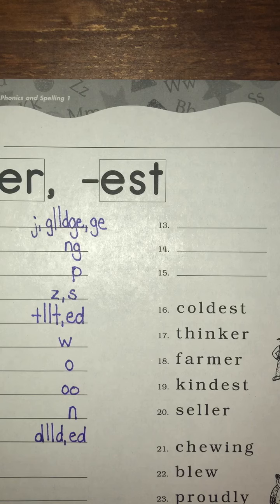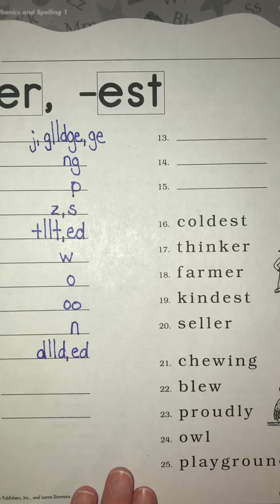For number 11, 12, remember these are just review spelling words. Number 11, all, all. I hope all of you are healthy. All.